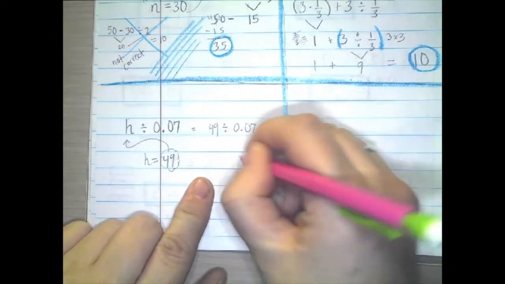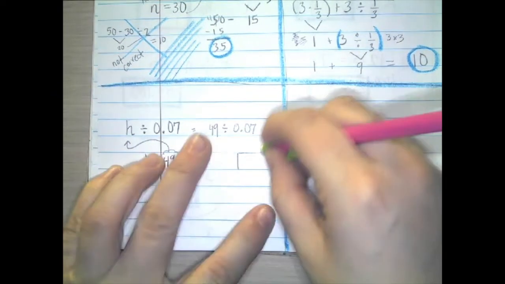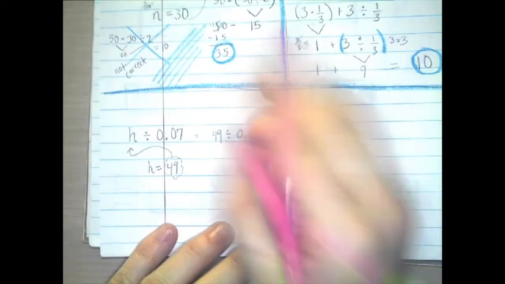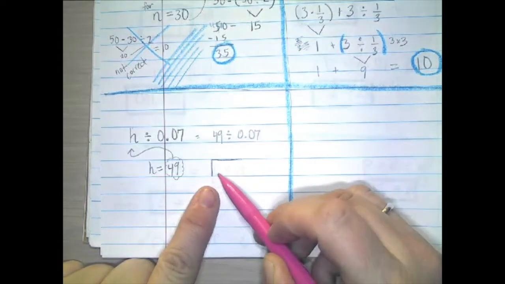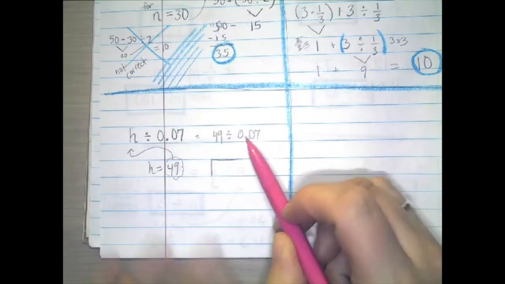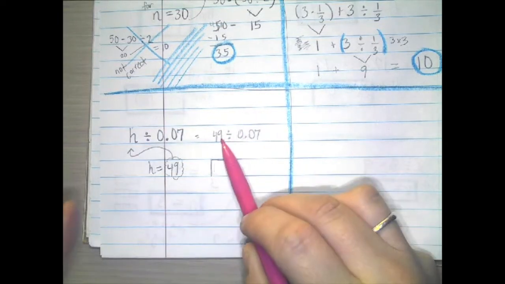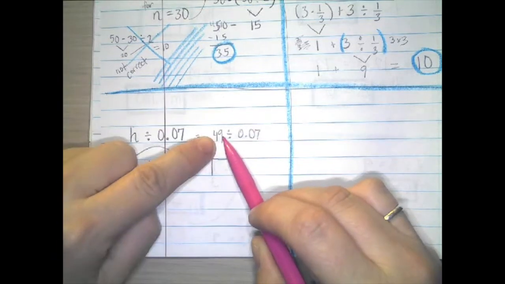Yes, you do. You simply remember that, oh yeah, division means I'm going to be drawing this box that looks like a division box. I actually don't want to put it right there. And some of you probably know why. I'm actually going to put the box over here. 49 divided by 0.07. Some people think, oh, that one's longer. It automatically goes in the box.